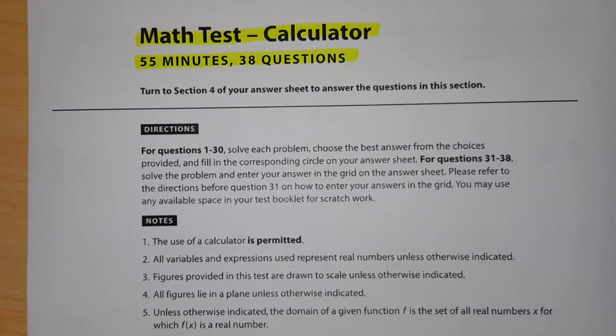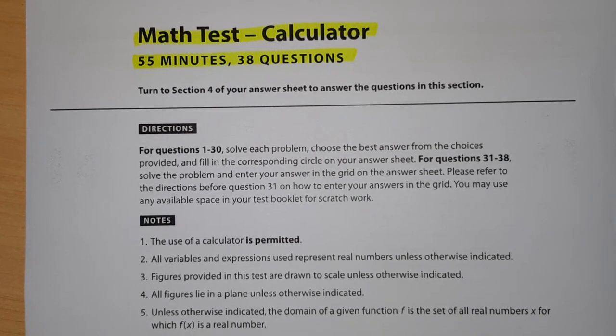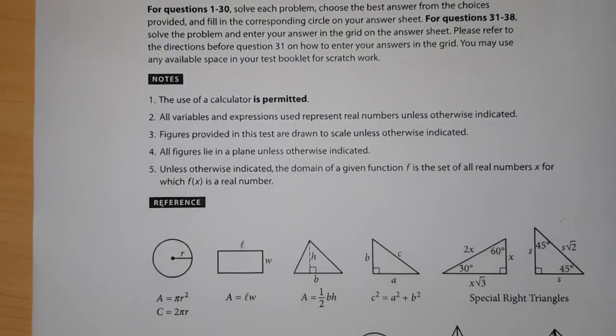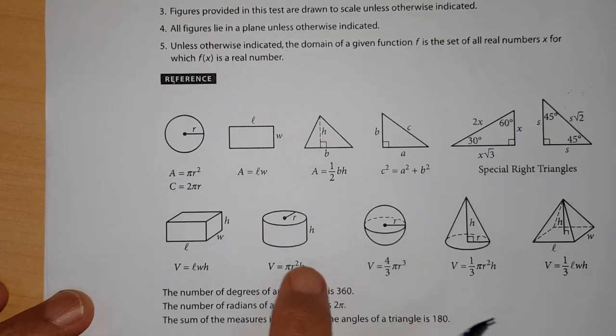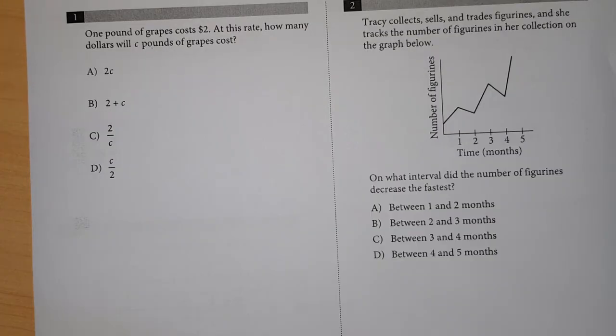This is exam number 8, SAT, College Board, section number 4. You can use a calculator in this part. Don't forget to read carefully the directions and the notes of the exam and to try to use these rules if you need them. Question number 1.